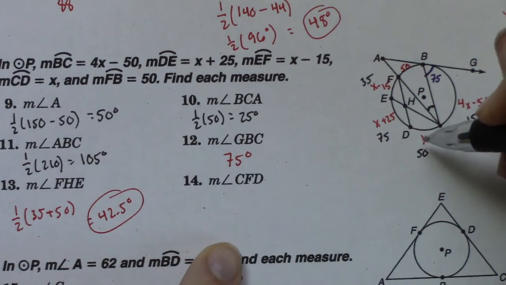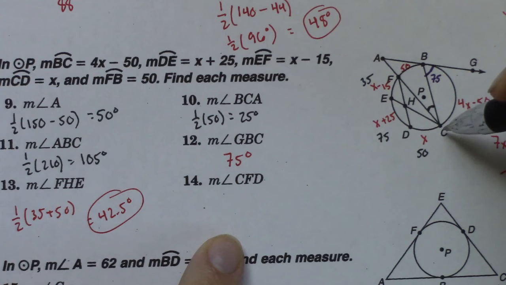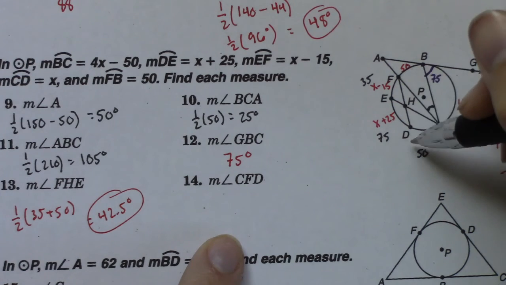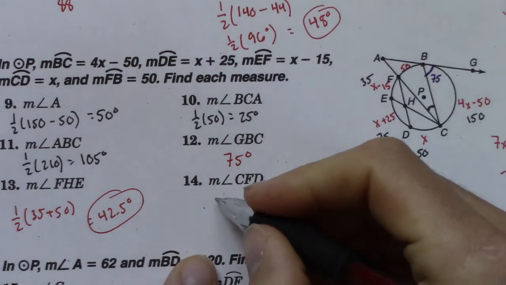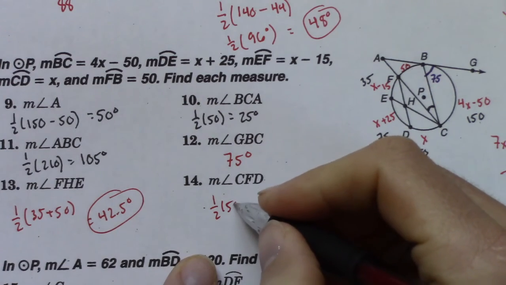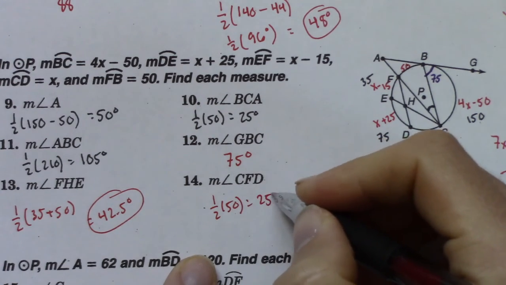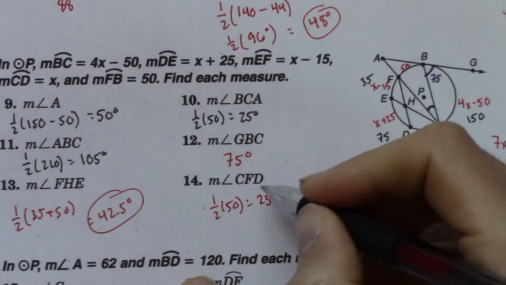And then finally, CFD is an inscribed angle to the 50. 1/2 of 50 is 25 degrees.